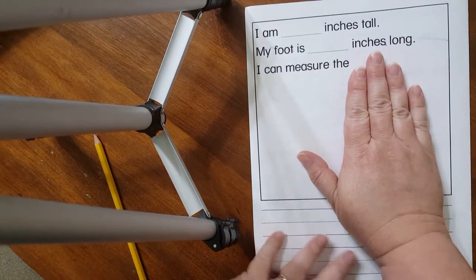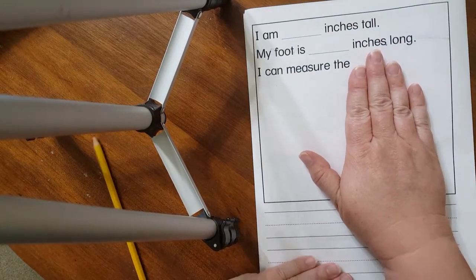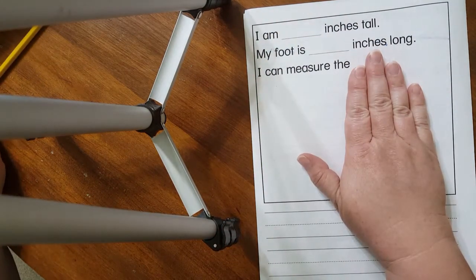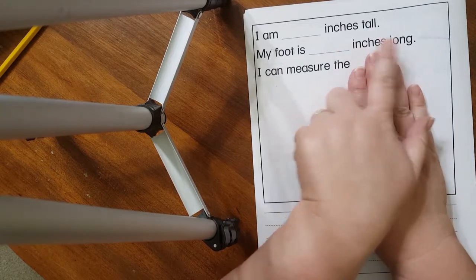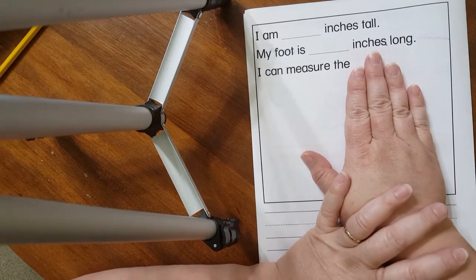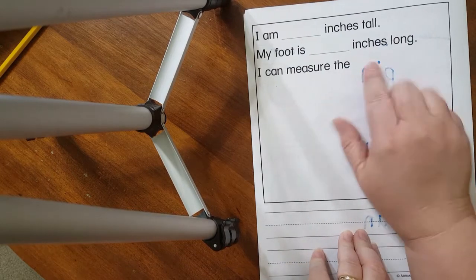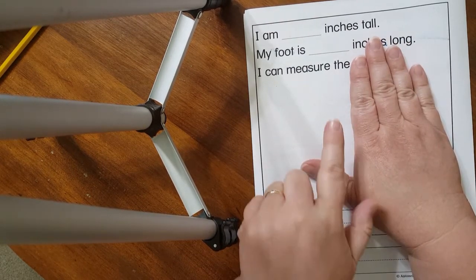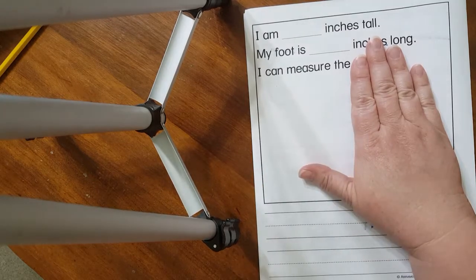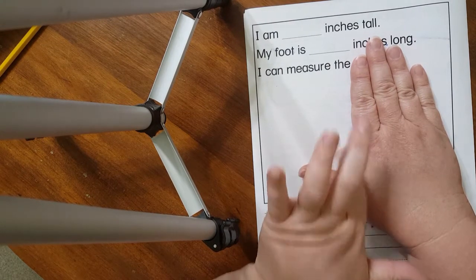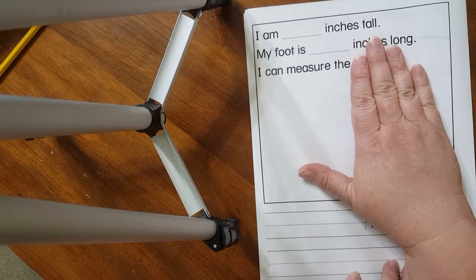You can do this part with Mom and Dad. It says, I am, and it says how many inches you are tall, and my foot is however many inches long it is. Now, the fun part is you can draw something like, I can measure the table. You could put the table on there, draw a picture of your table. I could measure the chair. You could draw a picture of your chair. You could put, I can measure the pencil or the crayon that you're using. You can do those things.